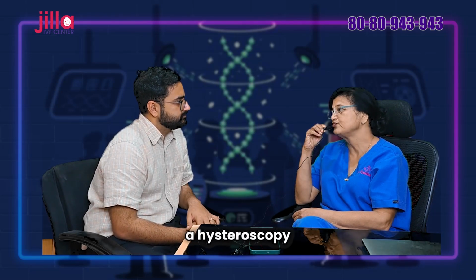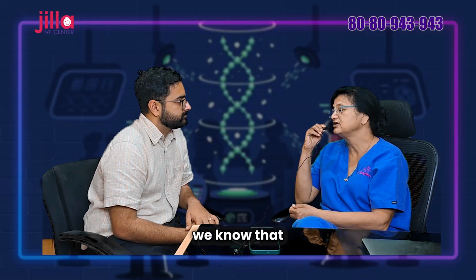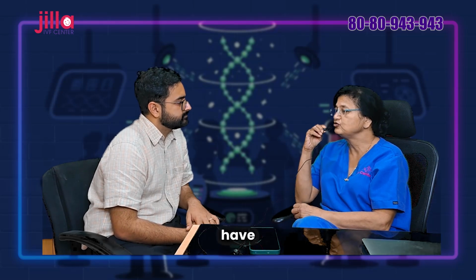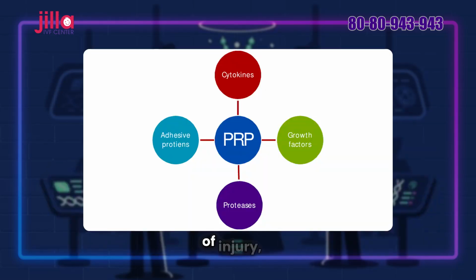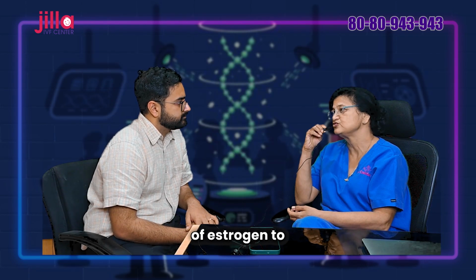The stem cells can be put in the basal endometrium, or we can do a hysteroscopy and transfer PRP, platelet-rich plasma. We know that the blood has white blood cells, red blood cells, and platelets. And platelets have a lot of growth factors. At any site of injury, it is the platelet which brings about healing and growth of fresh tissue. So injecting platelets in all the walls of the uterus with the hysteroscopy with the help of a needle helps in a great way to rejuvenate a thin endometrium, followed by giving doses of estrogen to these patients.